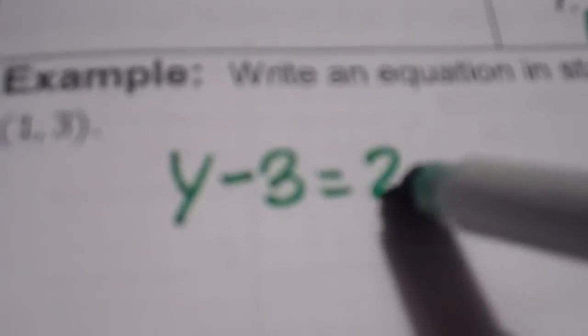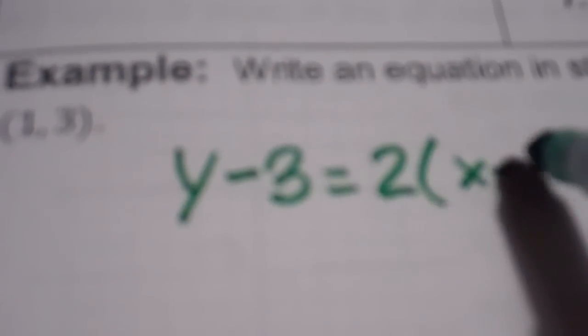Okay, write an equation in standard form that has a slope of 2. That means m is equal to 2. And going through the point (1, 3). Okay, first step, find slope. Found it. Next step, pick a point. Found it. Next step, write in point slope form. So remember, this is the x1, this is the y1. So y minus 3 equals the slope, which was 2, x minus 1.